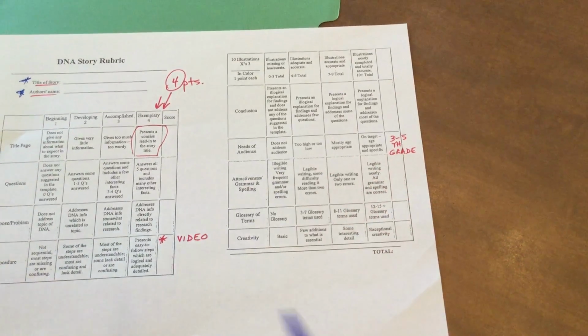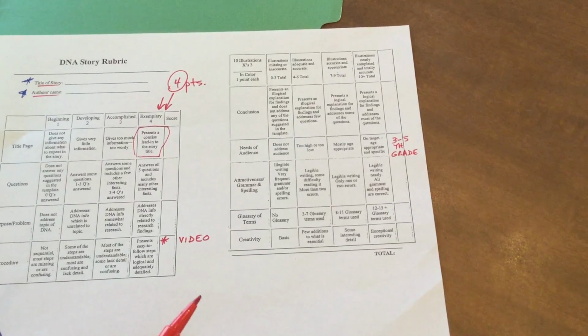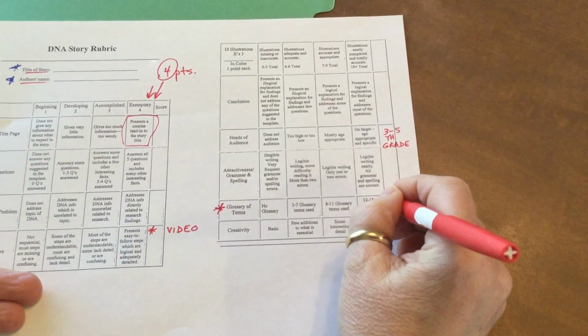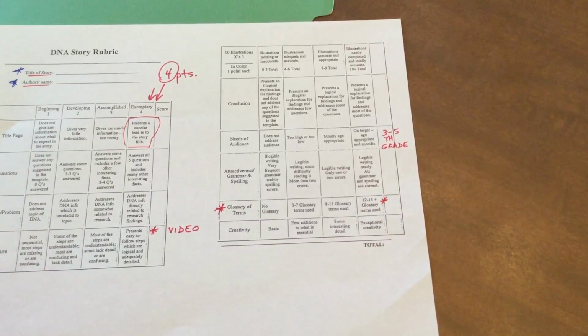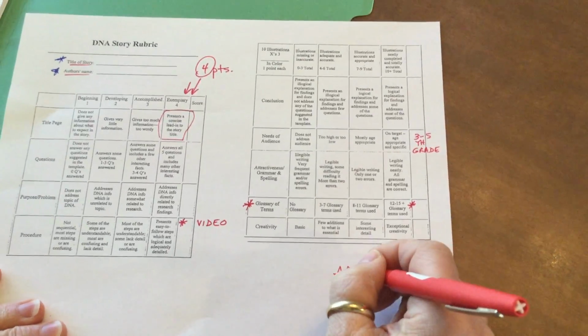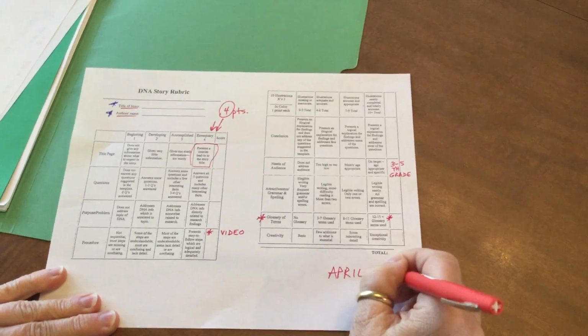And then how pretty is it? And is your grammar right? And does it make sense? Does it have a good flow? The glossary of terms, we gave you a list to work from. 12 to 15 will give you 4 points. And then how creative are you? So this will be due by the end of the day on April 8th.